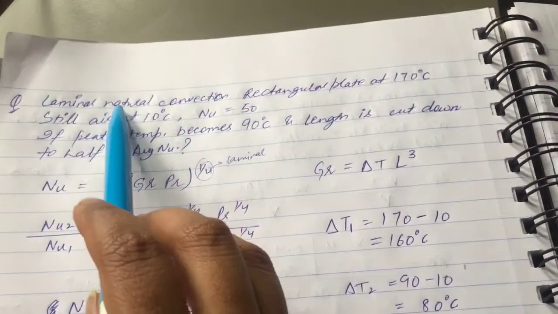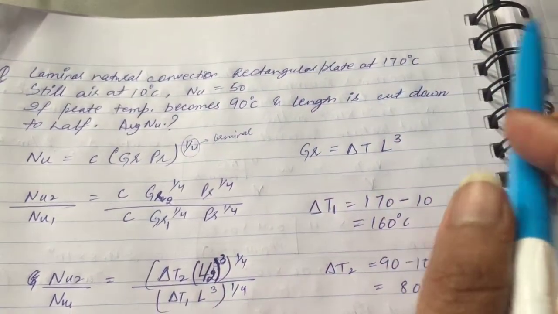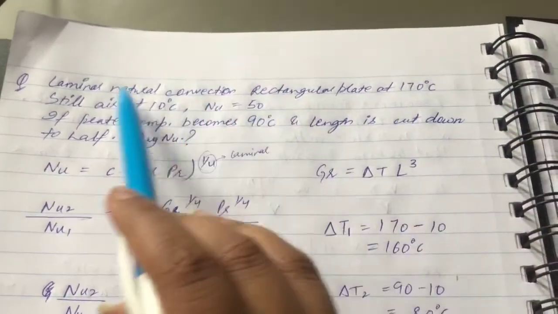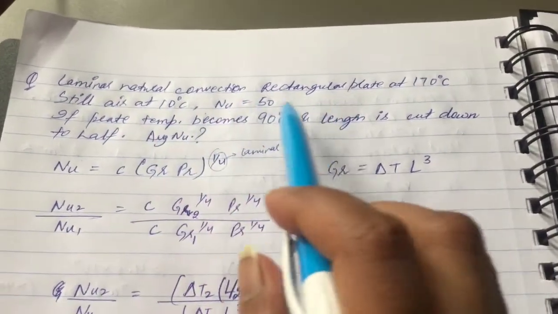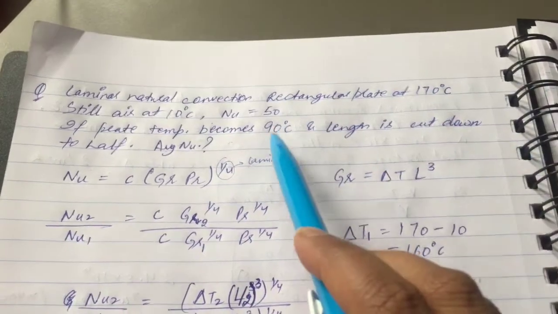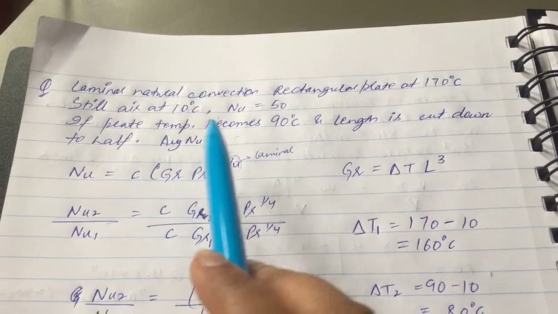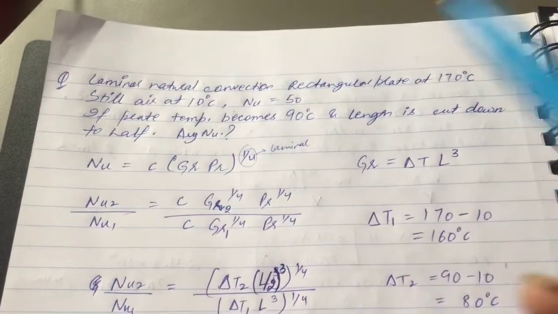Next question is, laminar convection over a rectangular plate at 170 degrees Celsius is taking place. Still air is at 10 degrees Celsius. Nusselt number is given as 50. If plate temperature becomes 90 degrees Celsius and length is cut down to half, we have to find our average Nusselt number, the new Nusselt number.